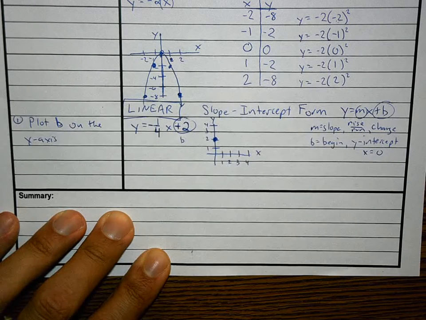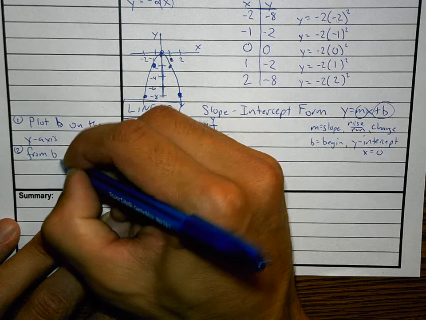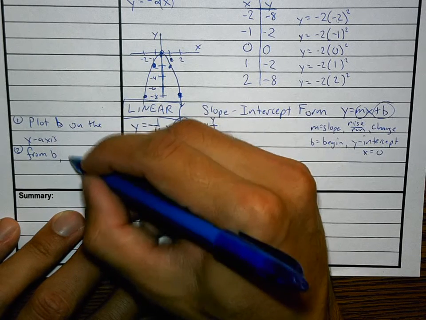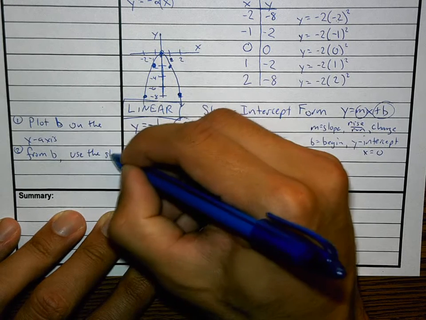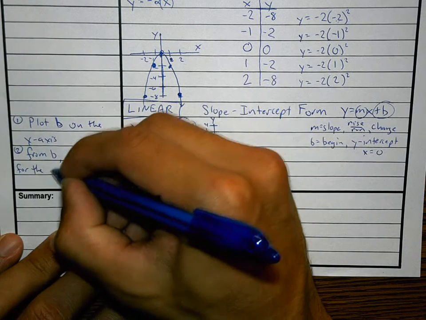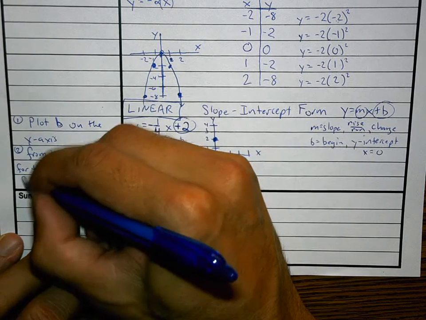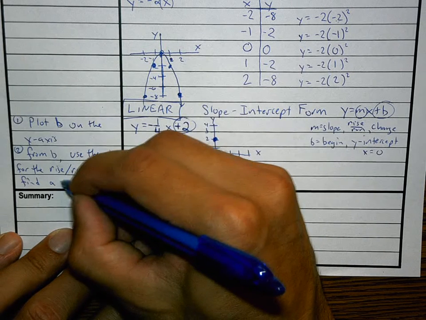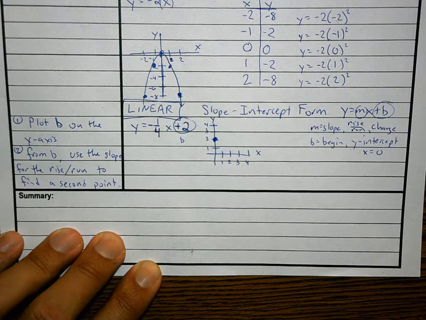Then step 2, from B, use the slope for the rise over run to find a second point.